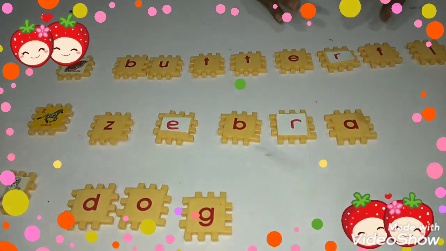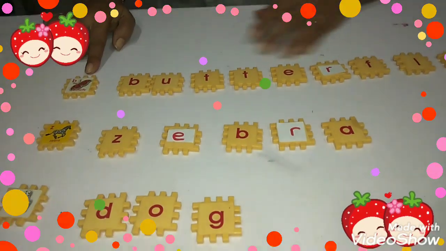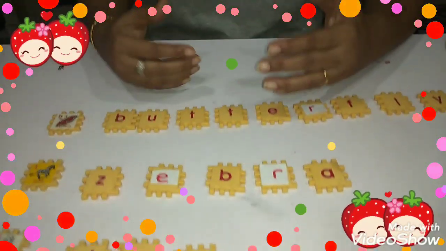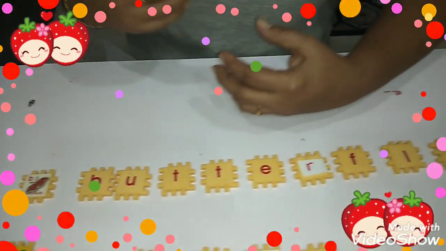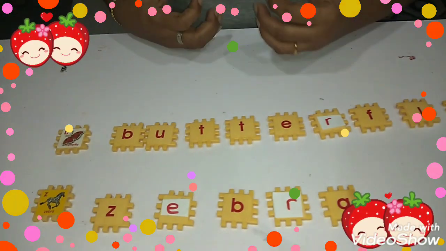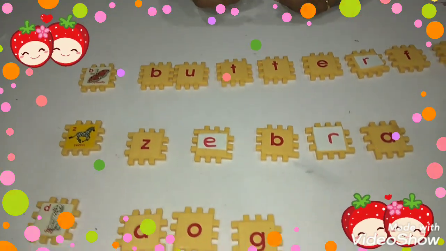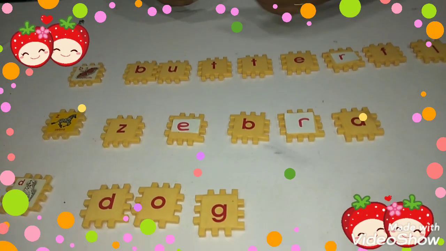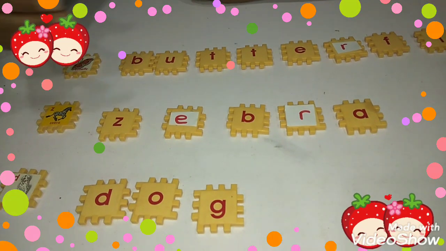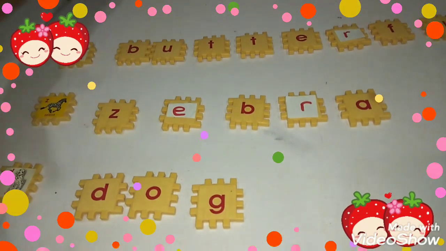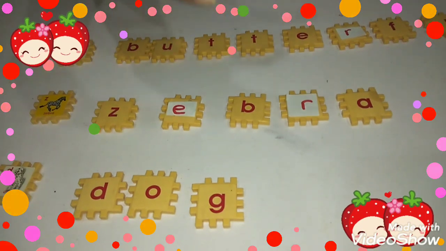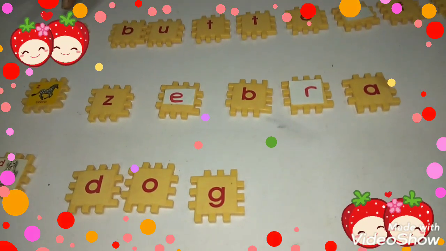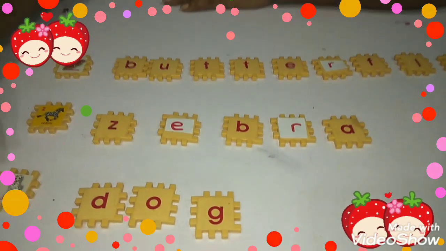Okay, so earlier we introduced one picture with one word, but after that, when you have already achieved a few skills out of the task that you introduced, you can go on teaching them additional pictures, additional words like this for today. Okay, butterfly, zebra, and dog.